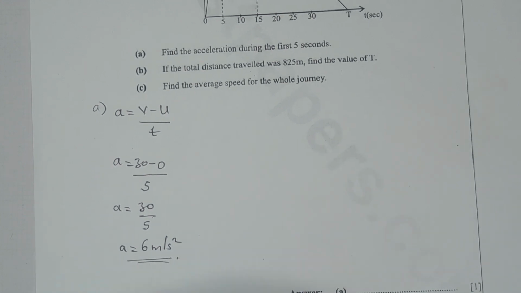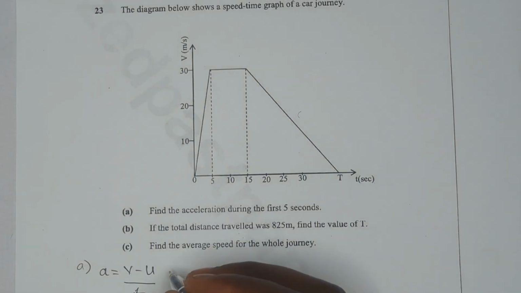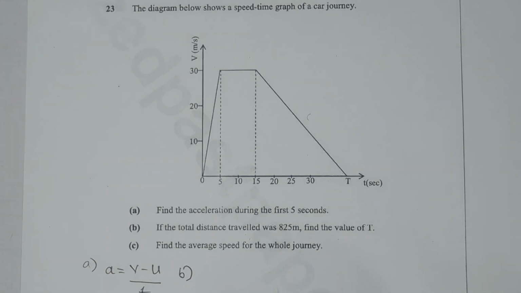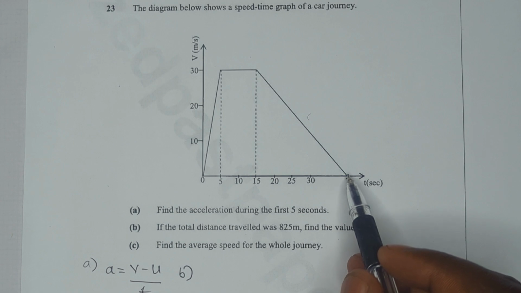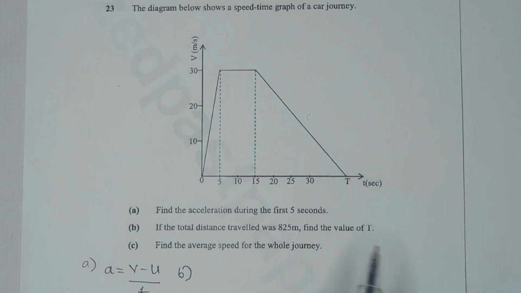This is our acceleration. The other question, question B: if the total distance traveled was 825 meters, find the value of t. So the value of t is here. How can we find the value of t given the total distance to be 825? The total distance, which is 825, is for the whole journey.